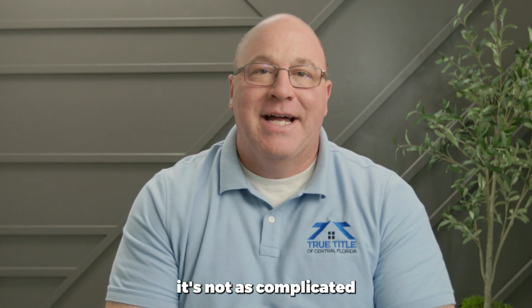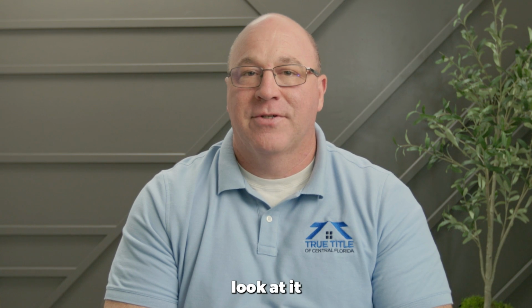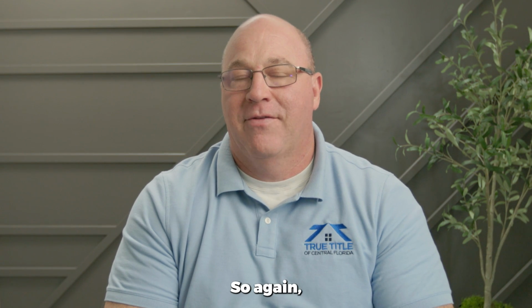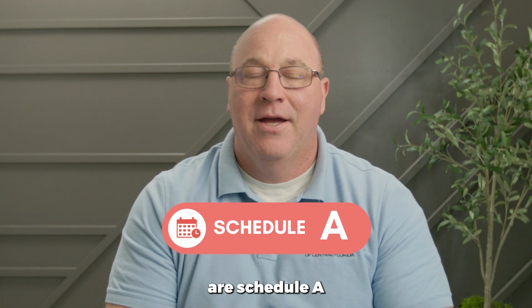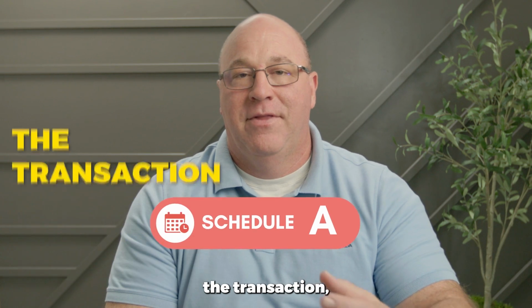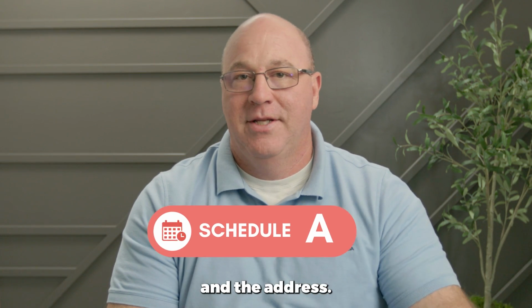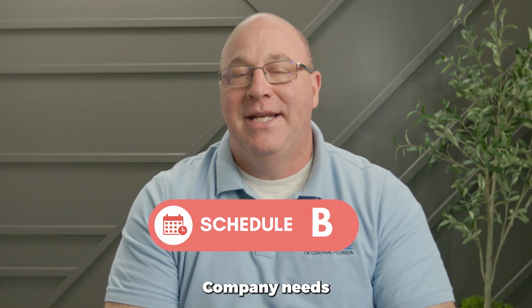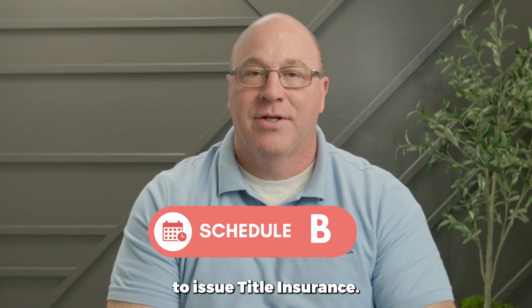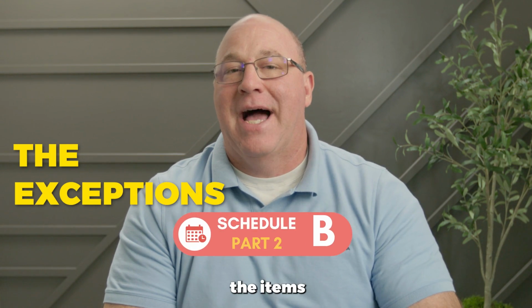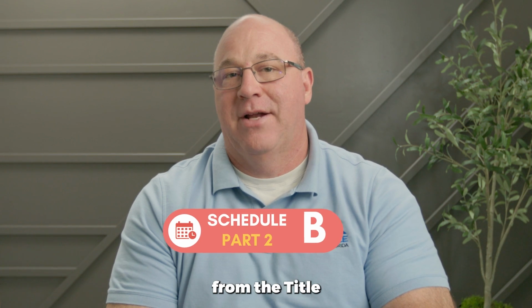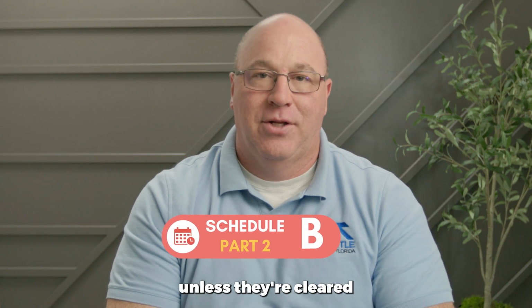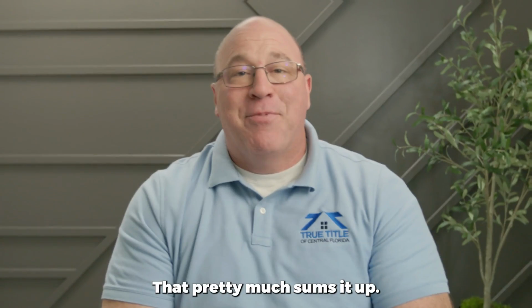As you can see, it's not as complicated as it might seem when you first look at it if you understand the components. So again, the components are Schedule A with the summary of the transaction, including the parties and the address. Schedule B, the requirements, the things that the title company needs to do to be able to issue title insurance. And then finally, the exceptions, the items that will be exceptions from the title insurance policy unless they're cleared prior to closing. That pretty much sums it up.